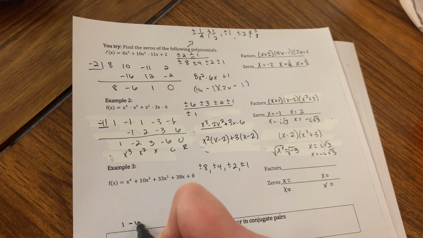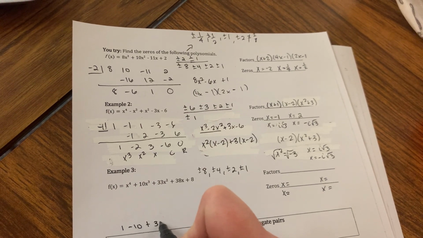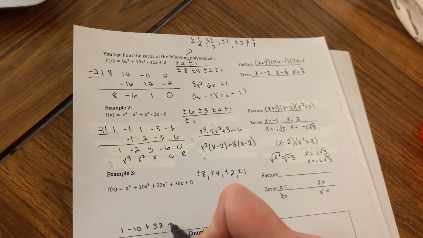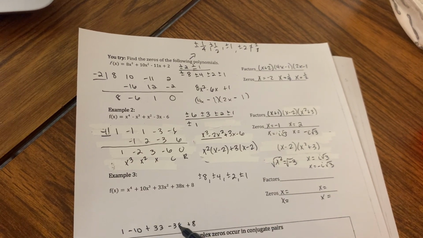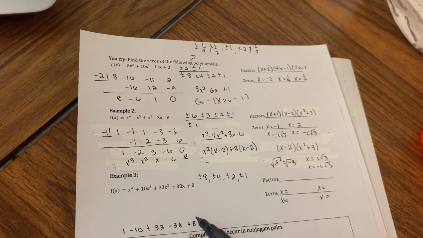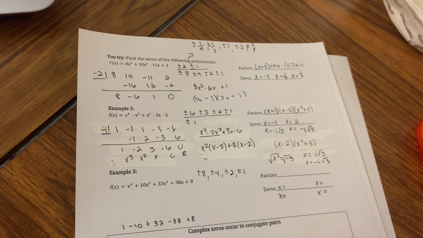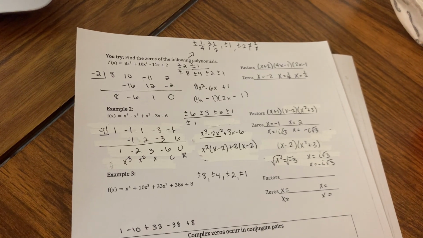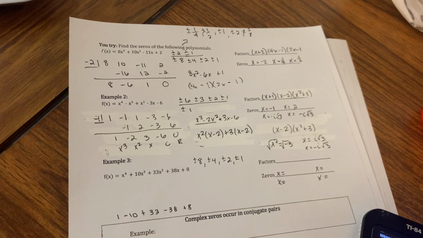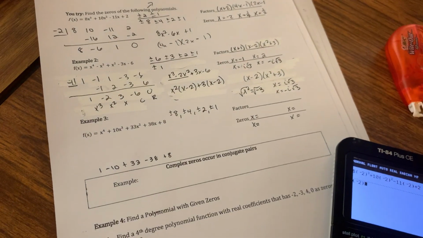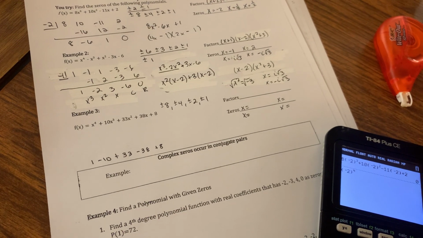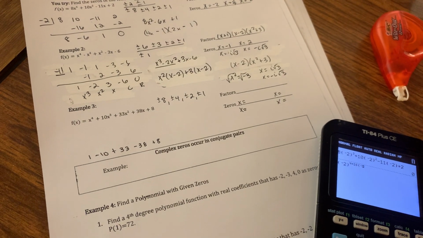1, -10, +33, -38, +8. All right, so -48 and a 41. Nope, that's not going to work. All right, what if we tried -2? So -2 to the 4th plus 10, -2 cubed.